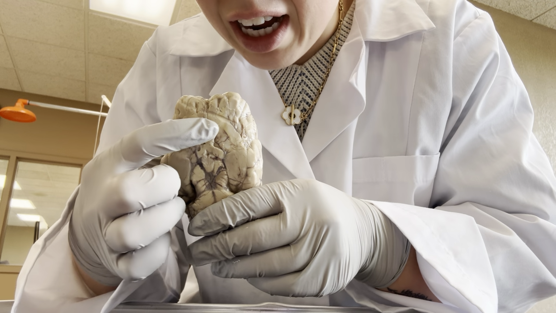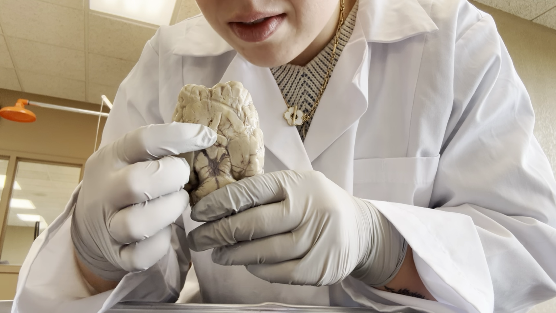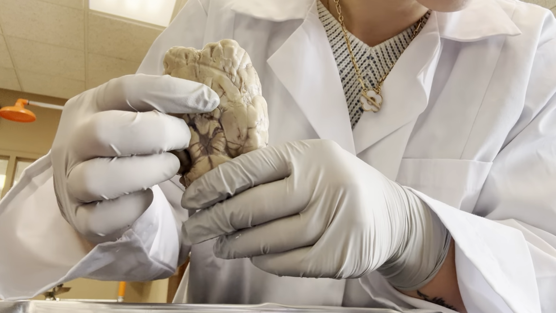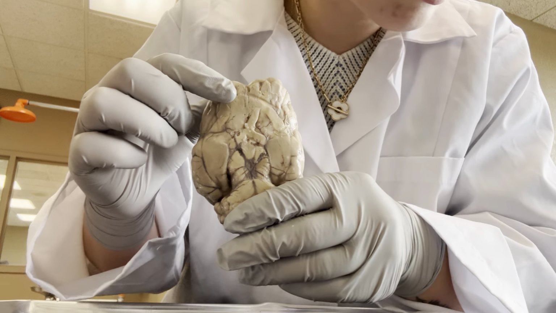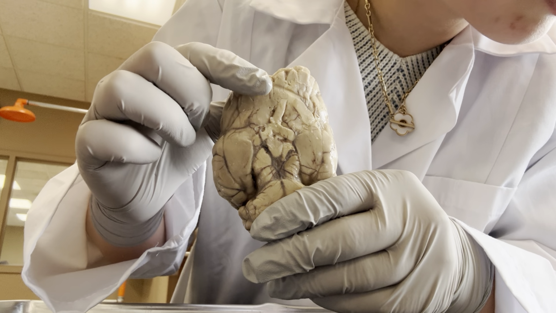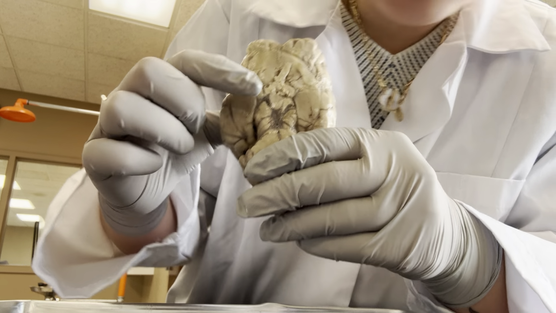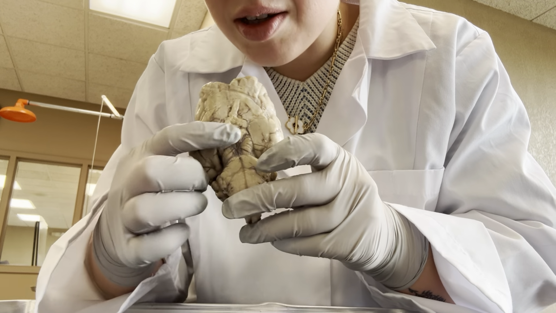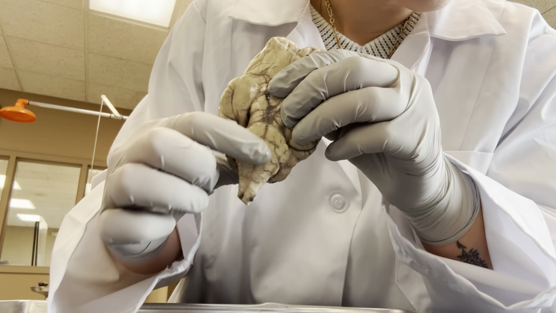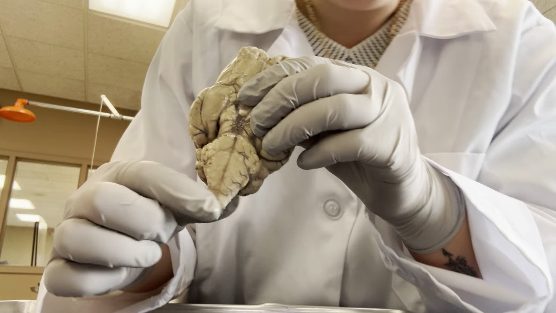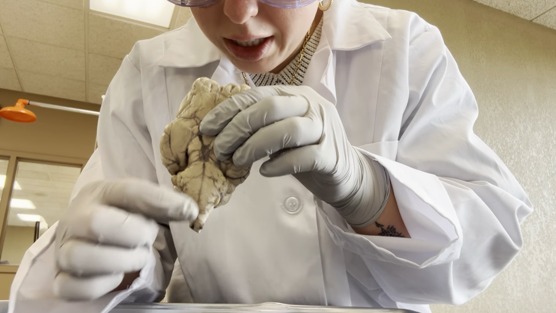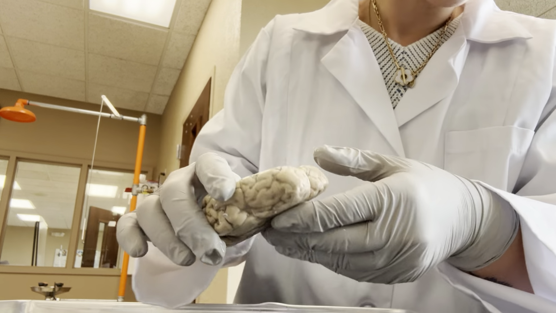The optic chiasm is right here at the top. They're kind of hard to see. But that's the optic chiasm, midbrain. This is our medulla, this part here, and then the spinal cord.